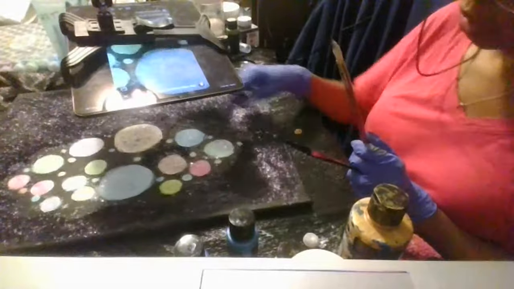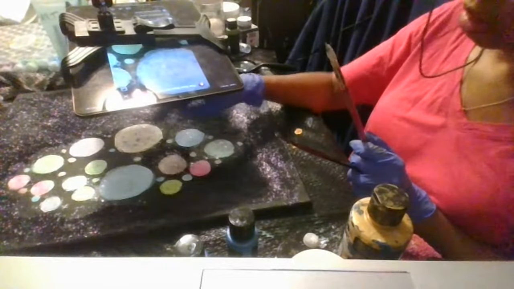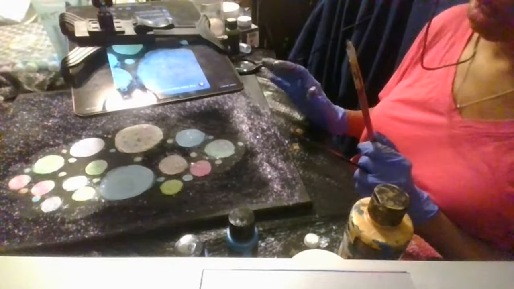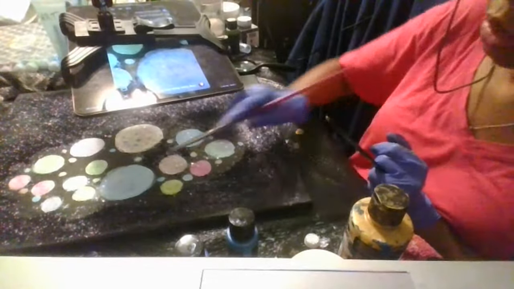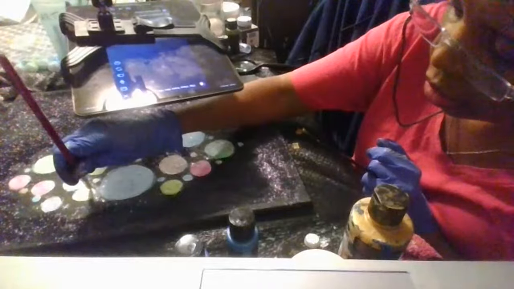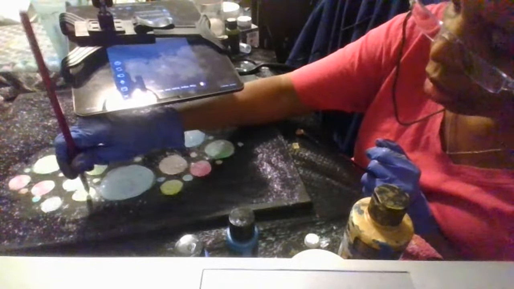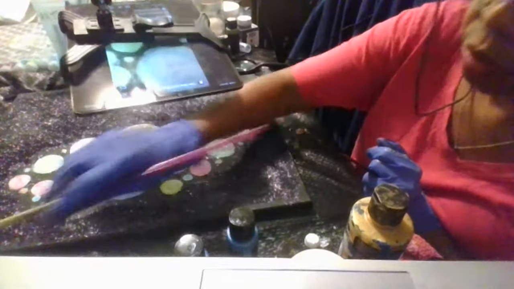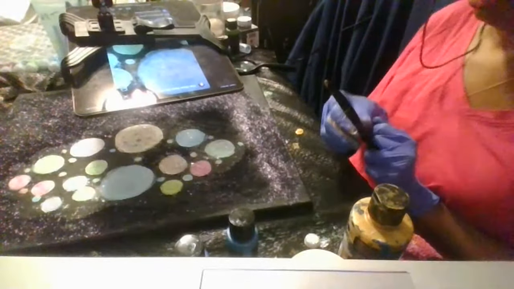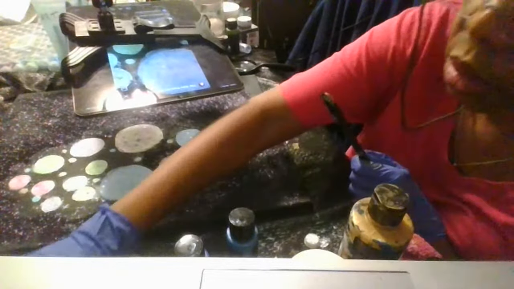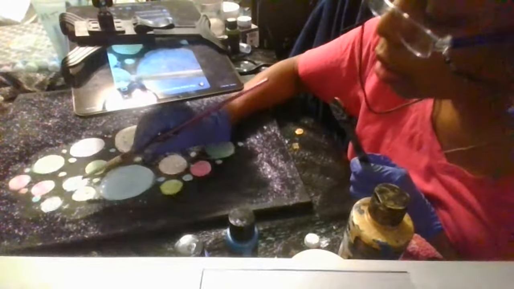So what I'm gonna do next is take the black and do the circles. I'm gonna do that another day because these have to dry. If I try doing that now, it'll probably make a mess because the paint will mix and create a mess. All right, we need a little color here. It's not enough color.